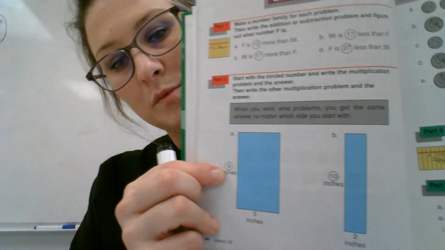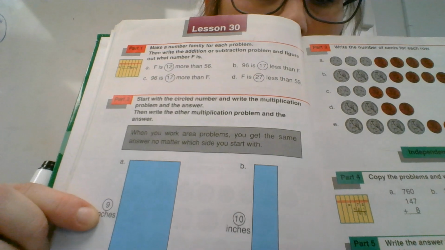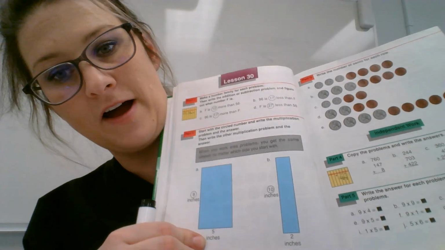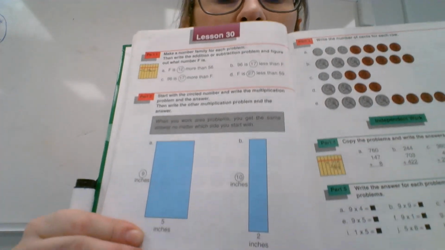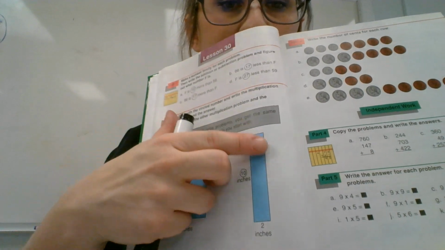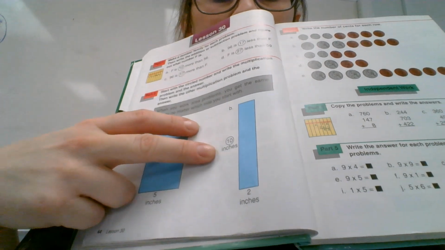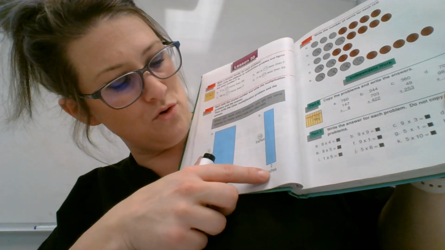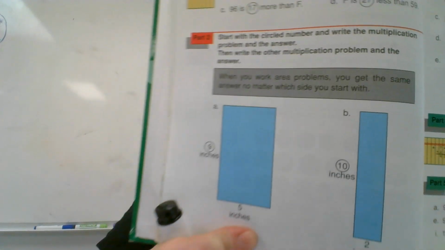So we're going to start with this one. Our problem will be 9 times 5 equals blank square inches. This one, 10 times 2 equals blank square inches. You're writing multiplication problems. When you're finished, moving on to part 3.